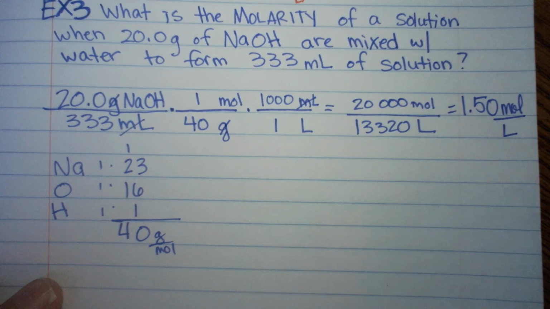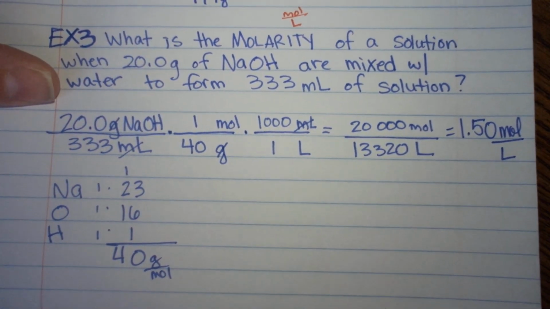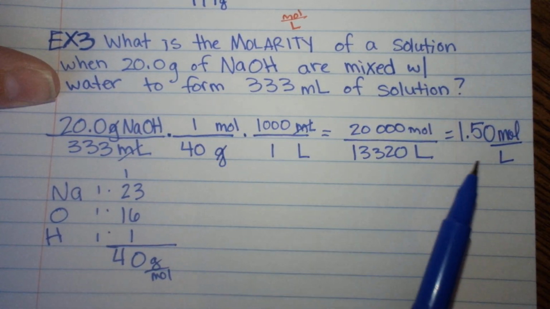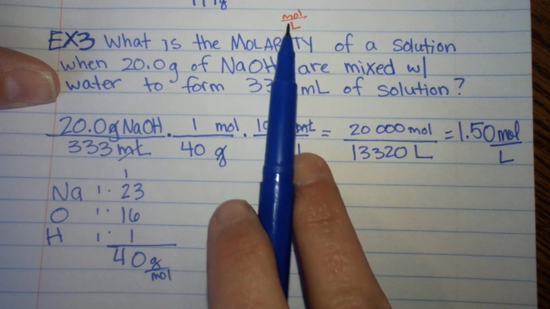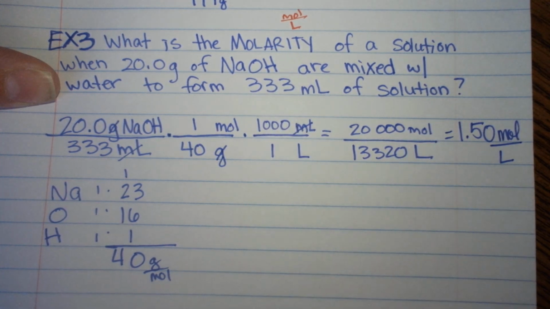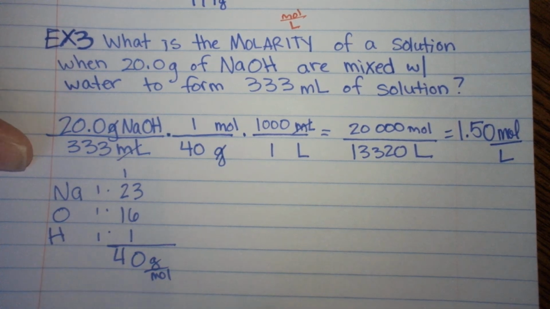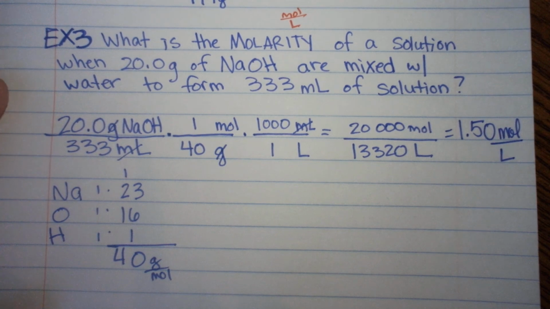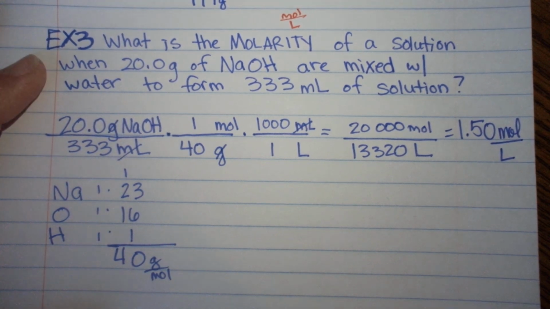All right, so again, part of the big deal of this problem is knowing that molarity is moles per liter. So now we can stop. We have a 1.50 molar solution at that point. Thumbs up if that makes sense.